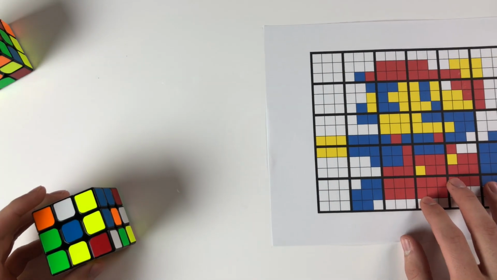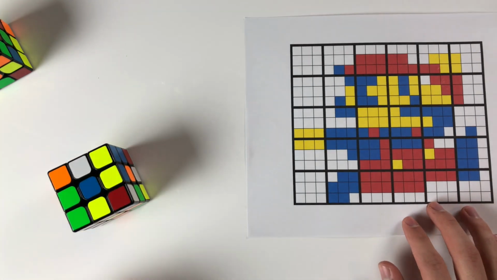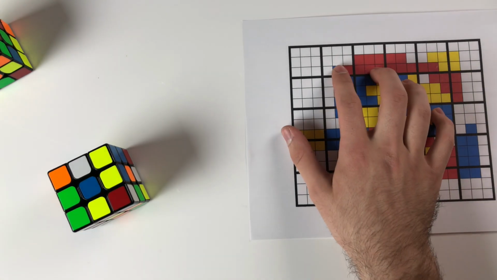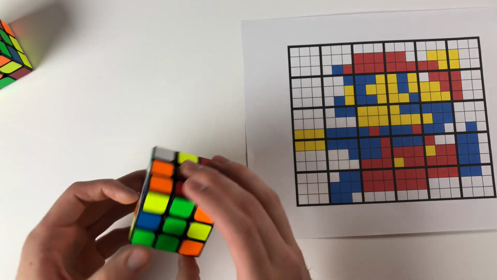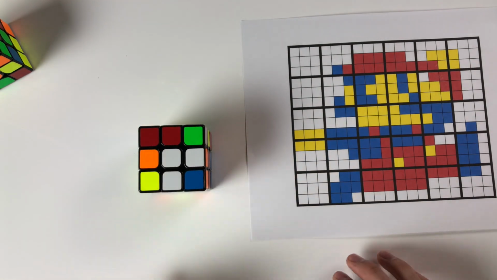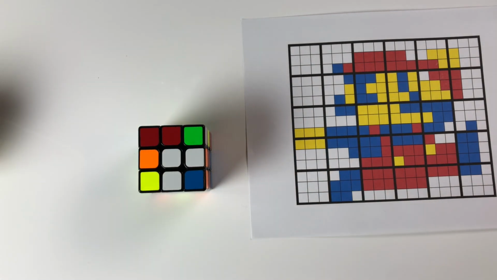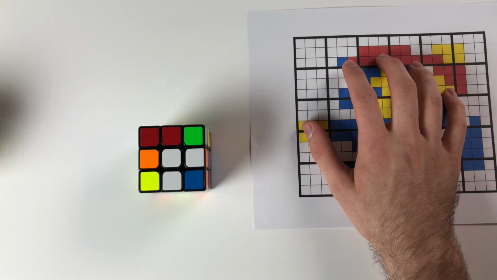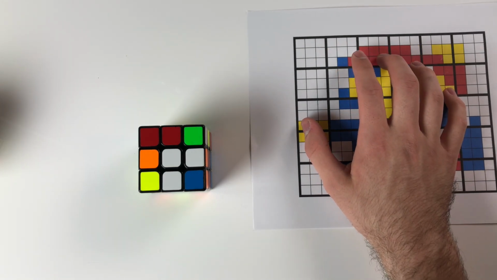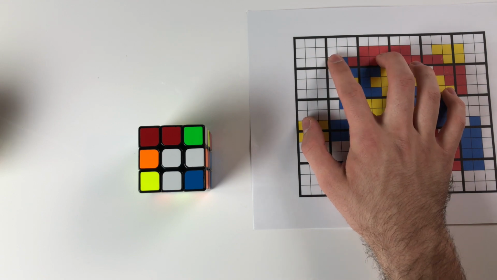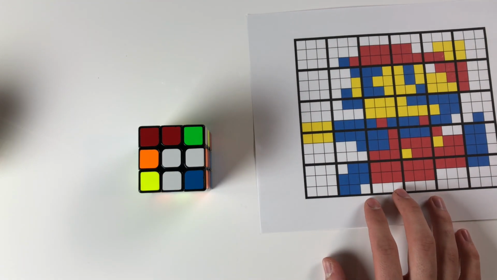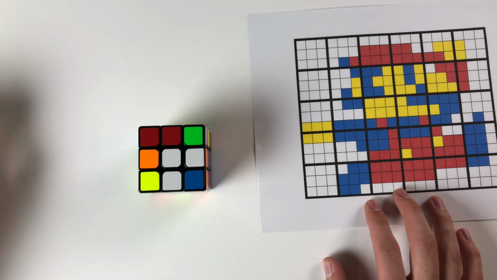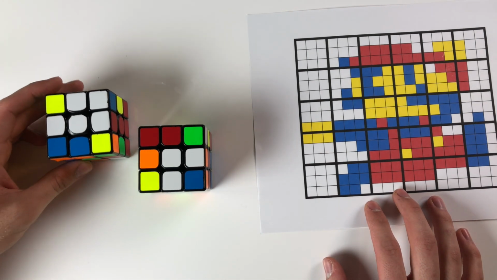So the first thing that you want to know is the center, as before. So this is a white color center, so you're just going to find the white color center on your cube. So there it is. Next is the 4 edges. So in this one, you'll see that the edges are blue on the bottom, and then you have a white here, and a white there. So after we're done with the edges, it doesn't matter about the corners. So your cube is going to look something like this.